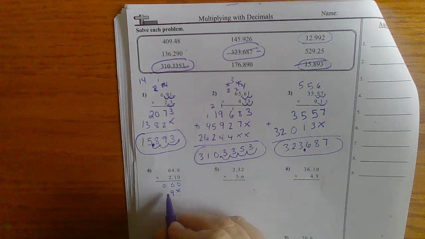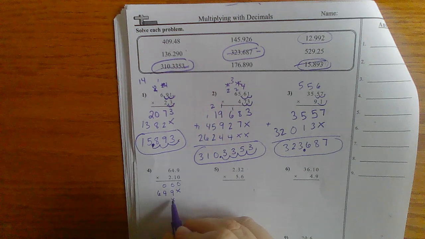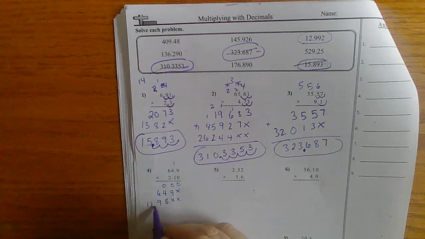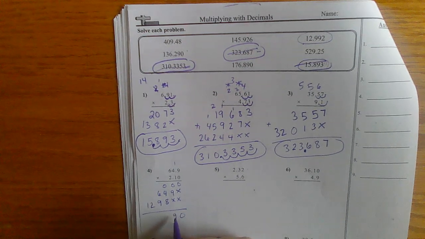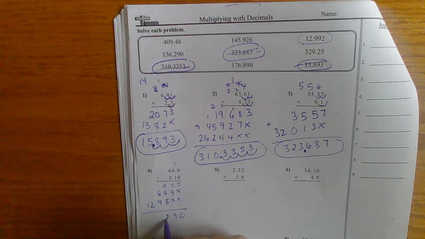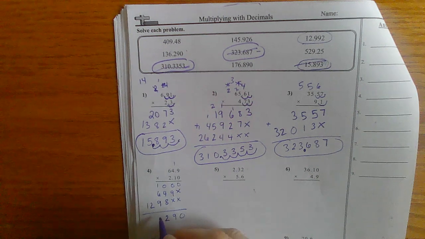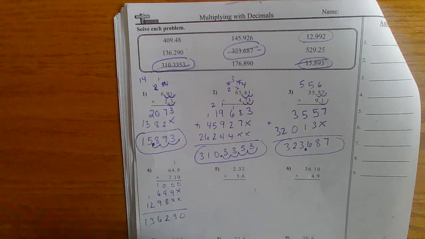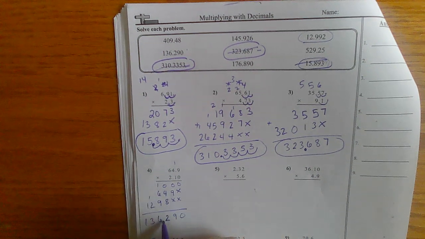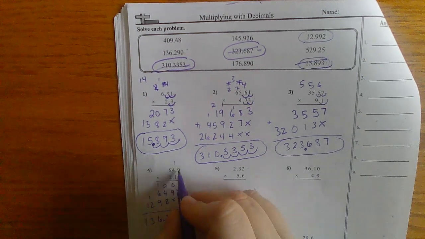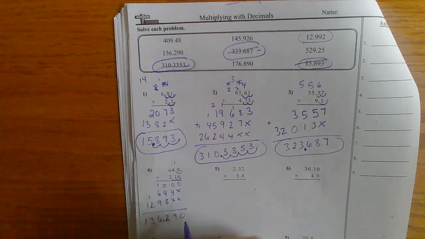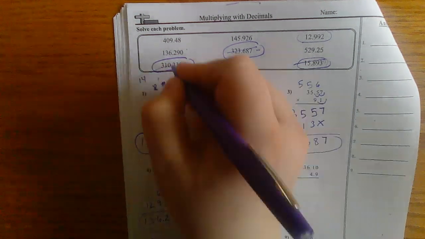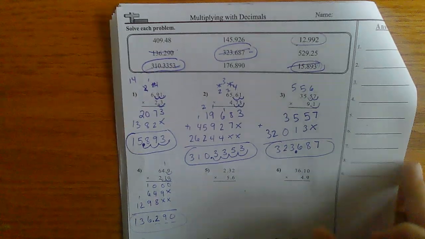All right, so I have 9, 4, 6, shift twice, 18, 9, 12. Look what I got. I know it's going to make sense to go here. Also can see there's 1, 2, 3 numbers behind the decimal, so there needs to be 1, 2, 3 numbers behind the decimal. Number 5.